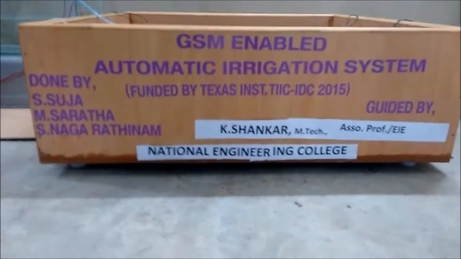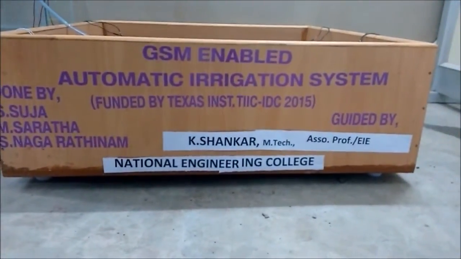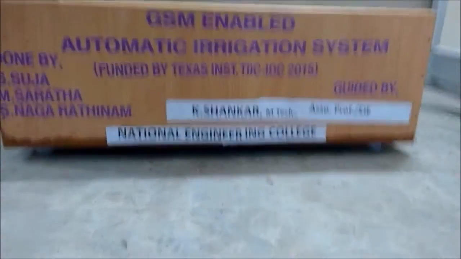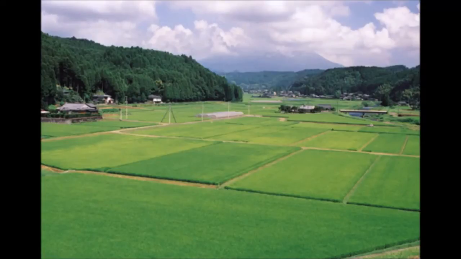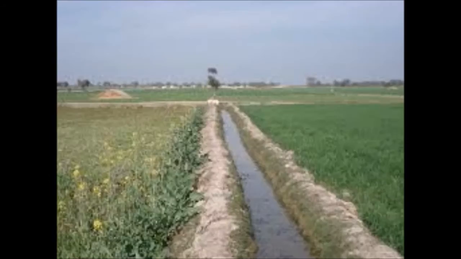This is our project titled GSM Enable Automatic Irrigation. India is the second largest country in the world that depends heavily on agriculture. Agriculture in our country is dropping because it is a profitless business. Though technology provides surplus income or profit, it cannot provide a guarantee for survival standalone. The reason for the diminishing agricultural activity is improper utilization of resources.